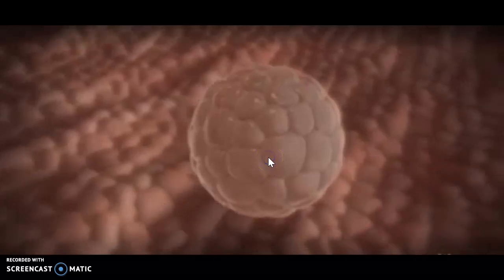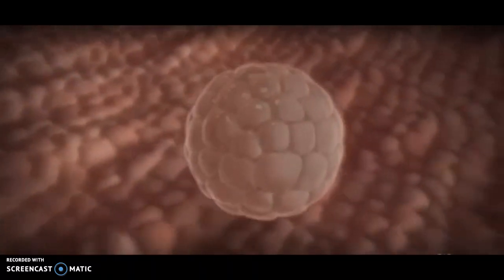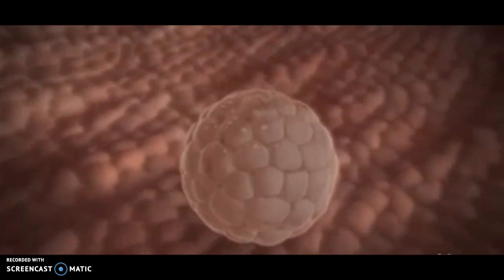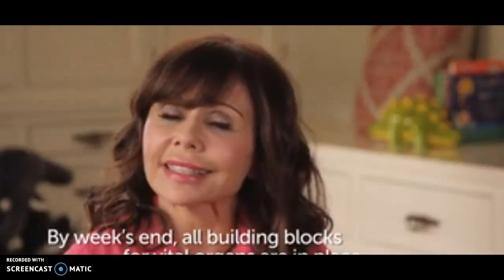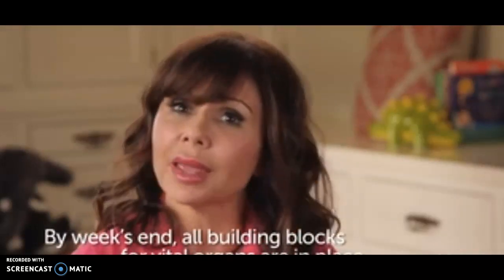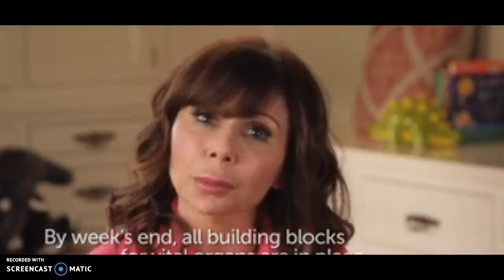The inner layer, called the endoderm, will become the digestive system, the liver, pancreas, bladder, and thyroid gland. The middle layer, the mesoderm, will grow into the heart, bones, kidneys, muscles, and blood vessels. The outer layer, called the ectoderm, will develop into the brain, nervous system, skin, hair, and eyes. It's hard to believe, but by the end of your 4th week of pregnancy, all the building blocks for your baby's vital organs are firmly in place.